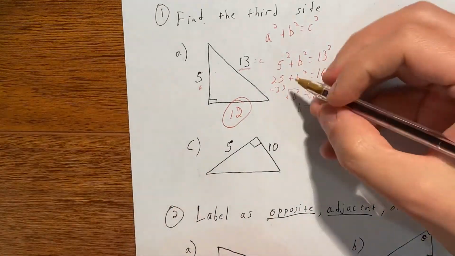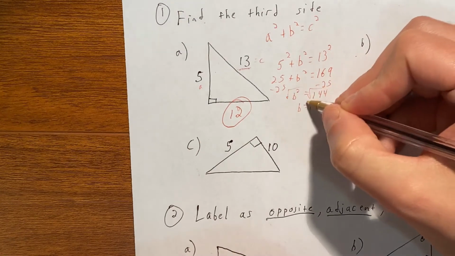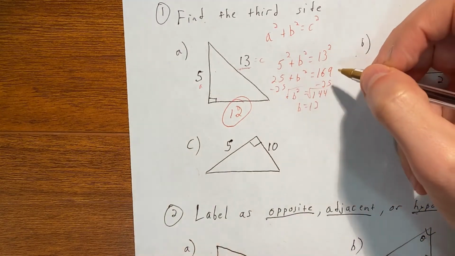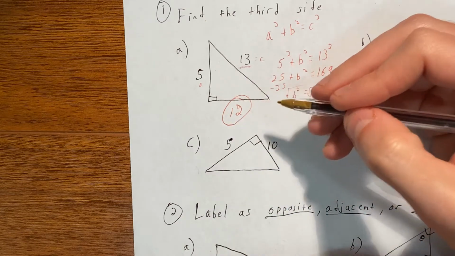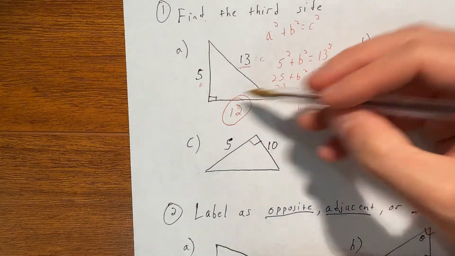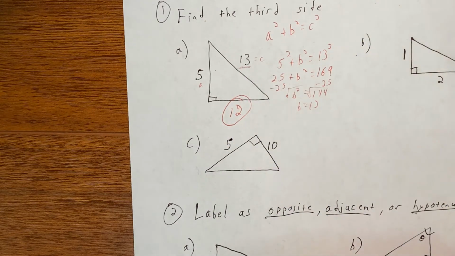Now technically back in the day, if you square root both sides, you put plus or minus in front of the answer. But because we're talking about distances, distances are always positive. So that's going to be as far as it goes, just positive 12.